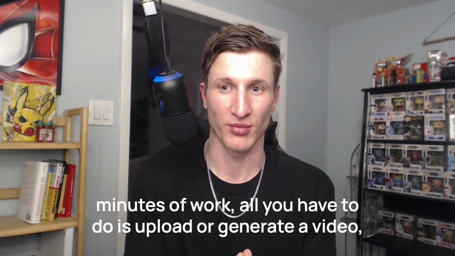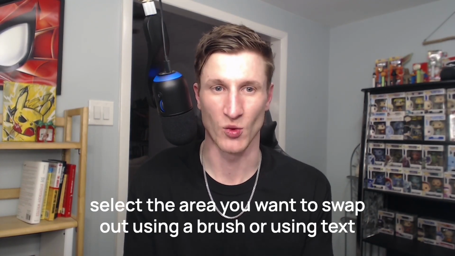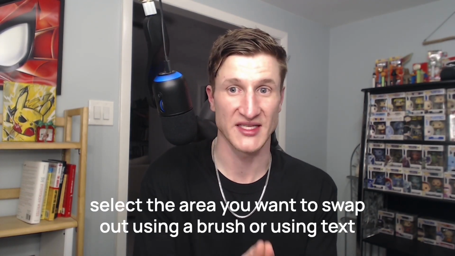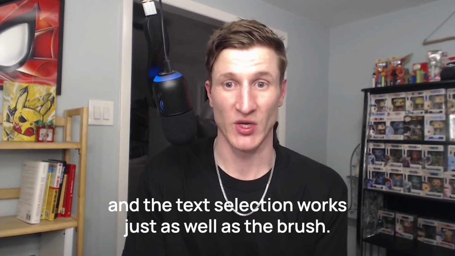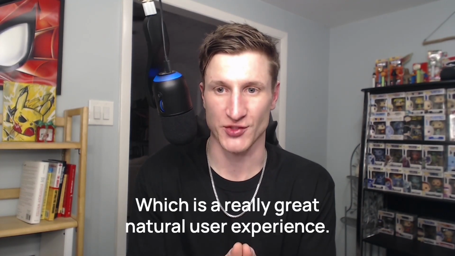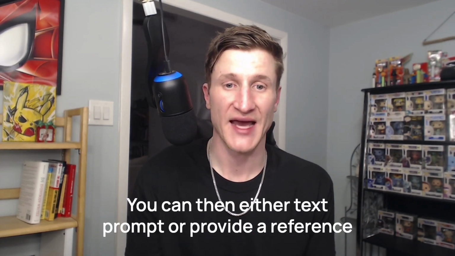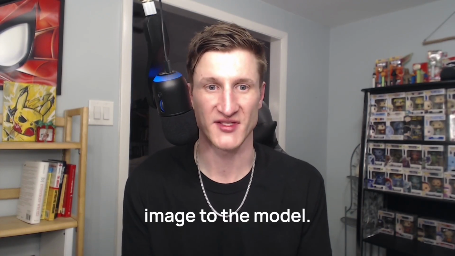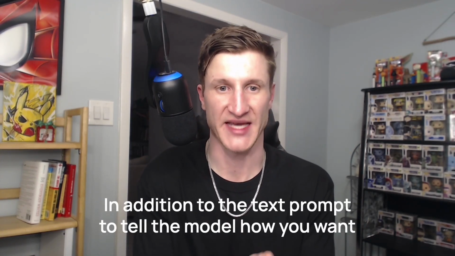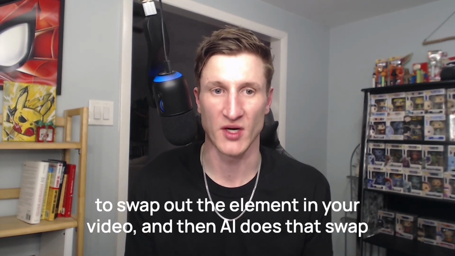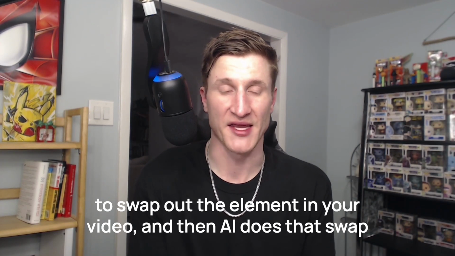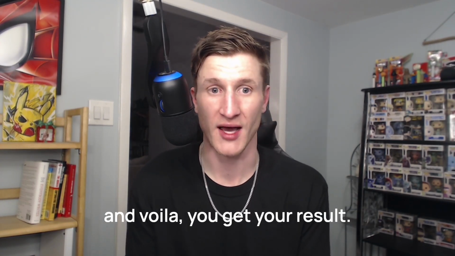All you have to do is upload or generate a video, select the area you want to swap out using a brush or using text. And the text selection works just as well as the brush, which is a really great natural user experience. You can then either text prompt or provide a reference image to the model in addition to the text prompt to tell the model how you want to swap out the element in your video. And then AI does that swap and voila, you get your result.